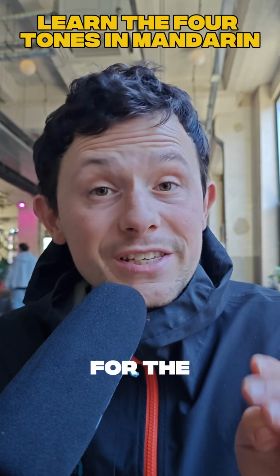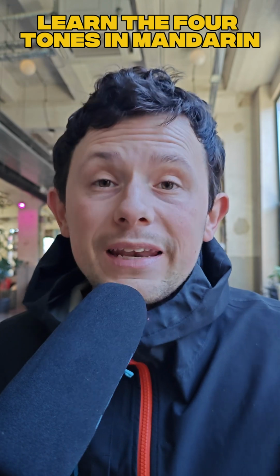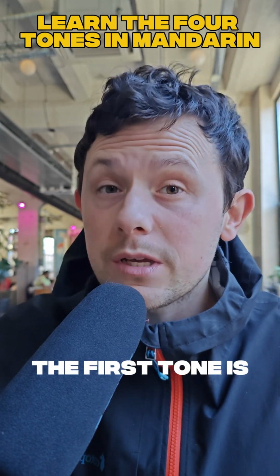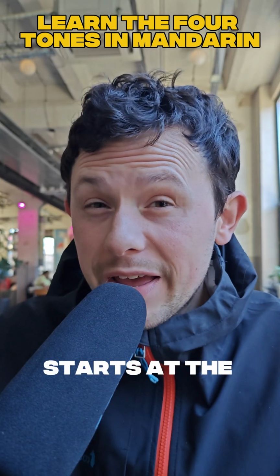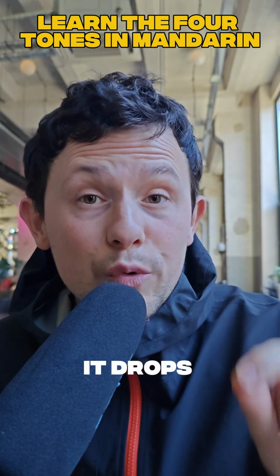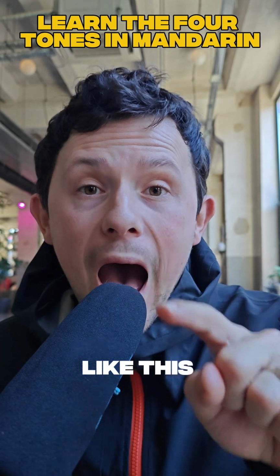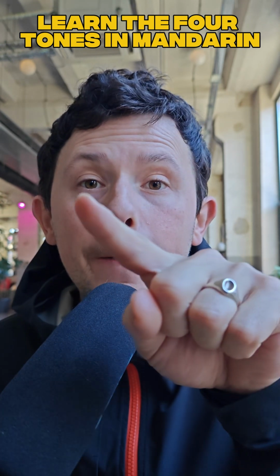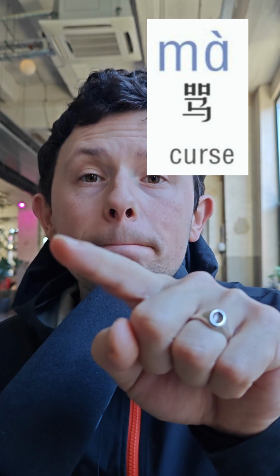And lastly, for the standard tones, we have the fourth or falling tone. Now, this tone starts pretty high in your register, close to where the first tone is, and then it drops to the bottom of your register. So it drops really rapidly. It sounds something like this. Ma, ma, ma, ma.